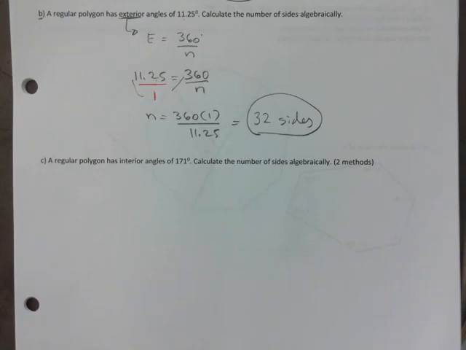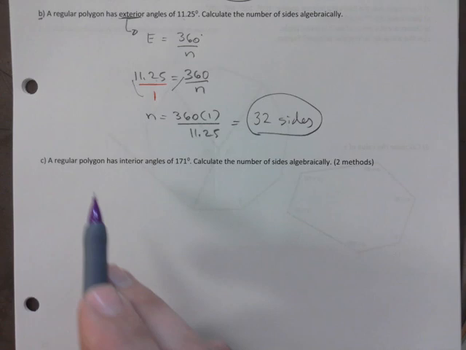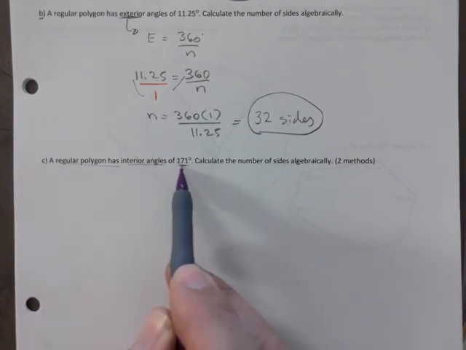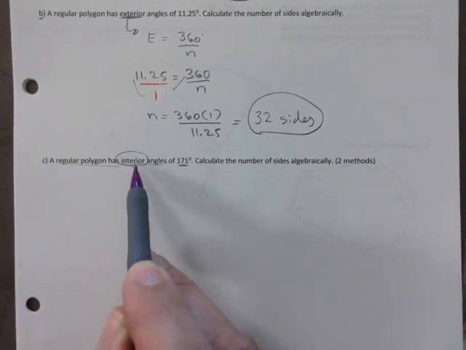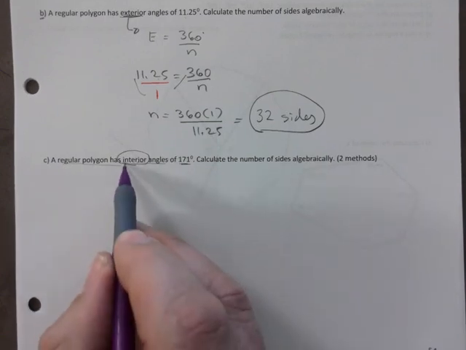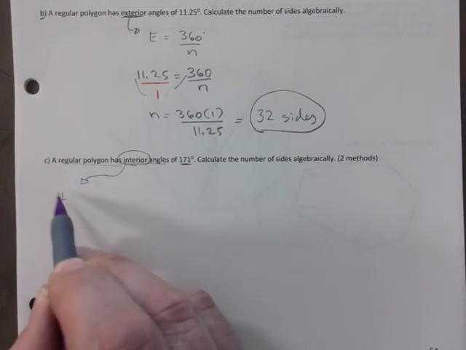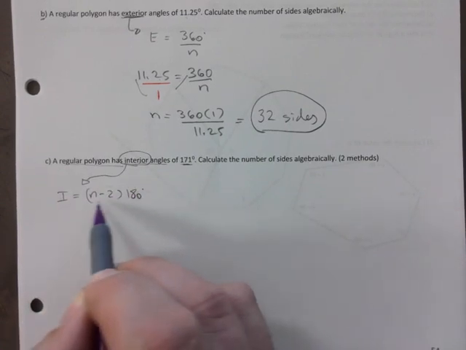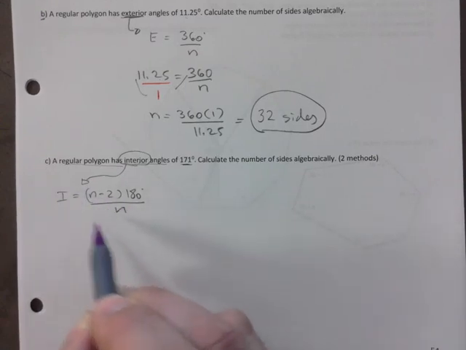Here's this one. The next one could be really hard, or it could be the same as what we just did. A regular polygon has interior angles of 171. Which angle? Interior. Calculate the number of sides algebraically. What's the formula for interior angle? This, right? Isn't that ugly to solve? I would say so.